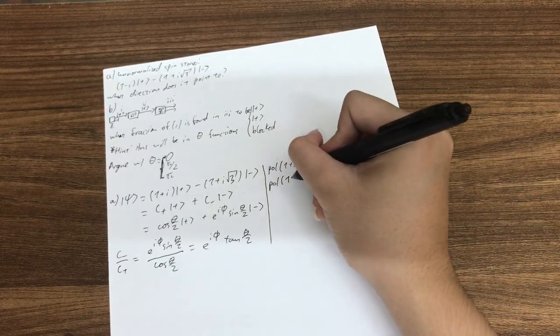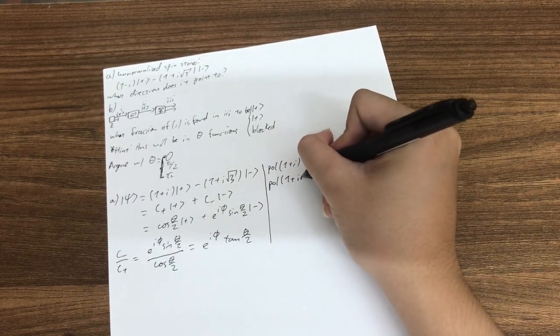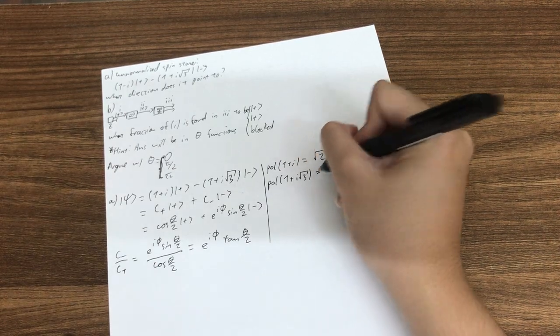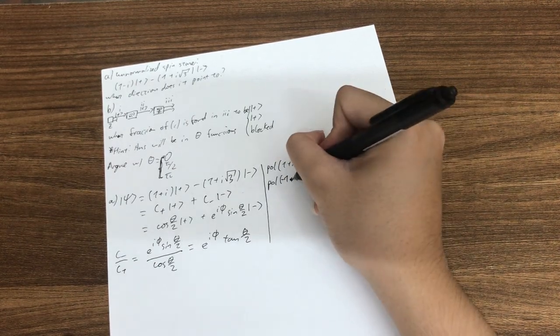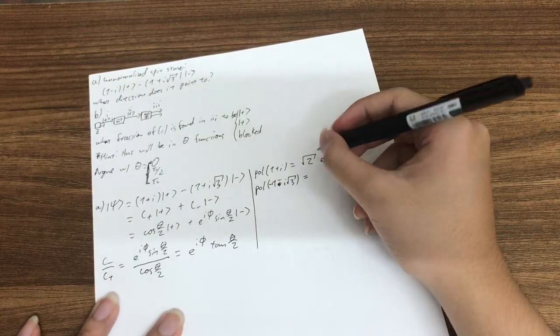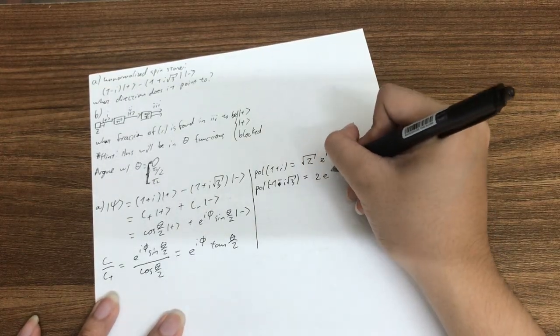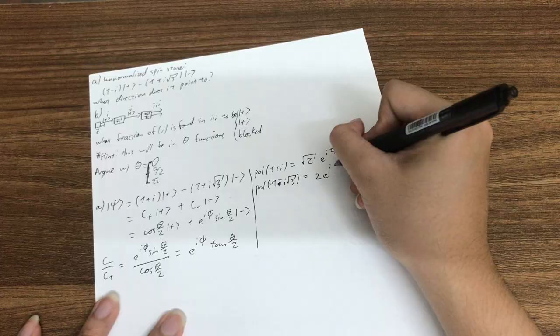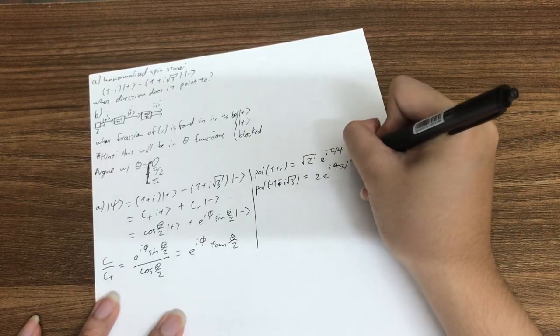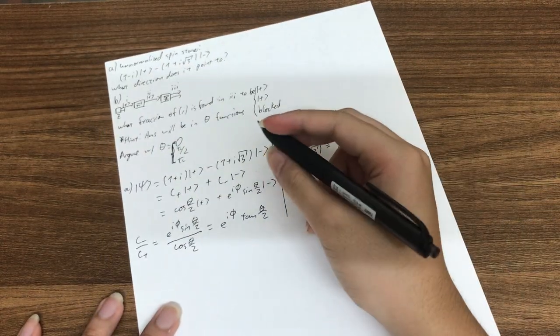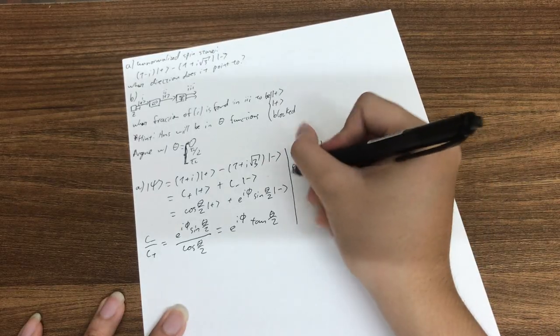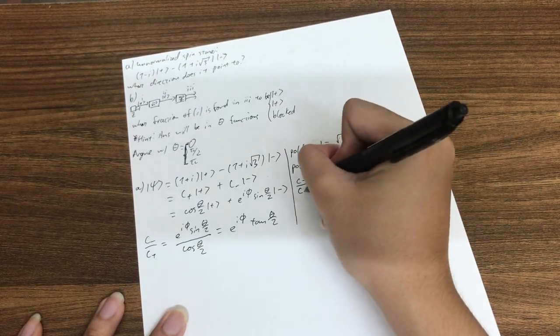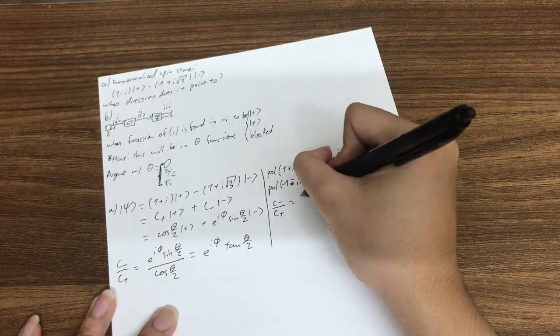Polarize the second one, plus root 3 minus, I forgot the minus sign. This is 2 e^{i 4 pi over 3}. Okay. Now we're going to calculate c minus over c plus again and see what we have.